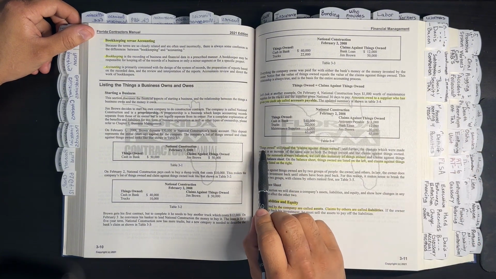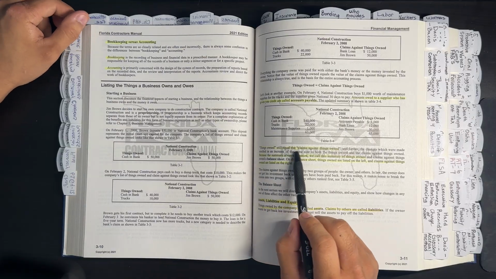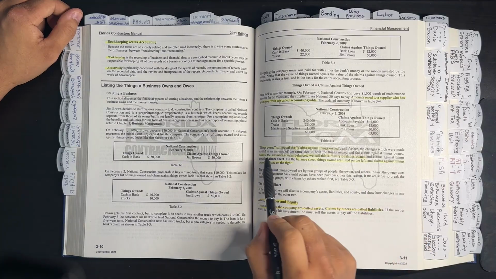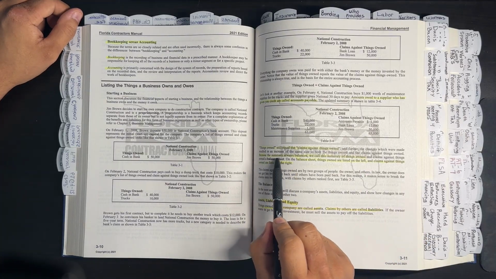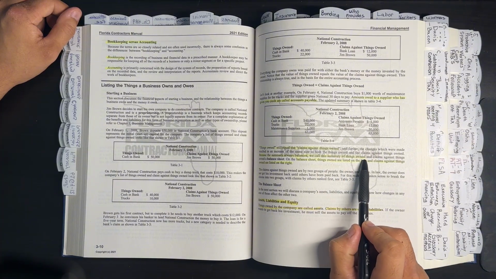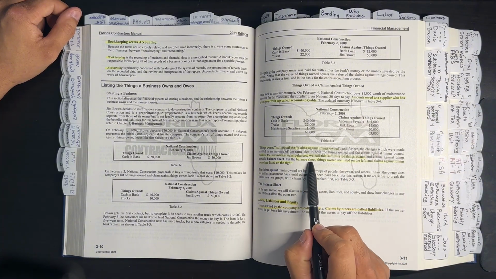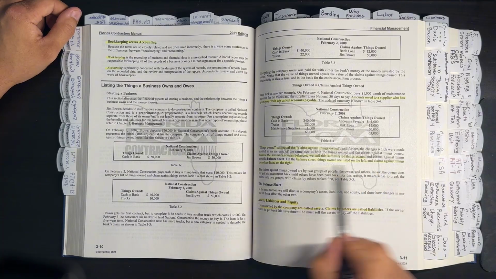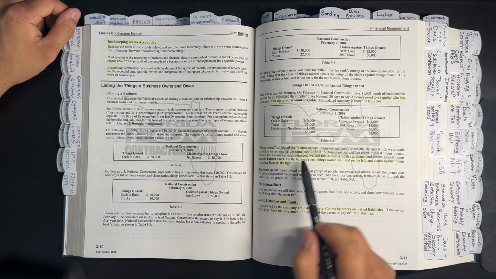Down below, things owned still equal the claims against things owned. Then down below, because the summary always balances, we call this summary of things owned the balance sheet. Things owned are listed on the left, and claims against things owned are listed on the right.